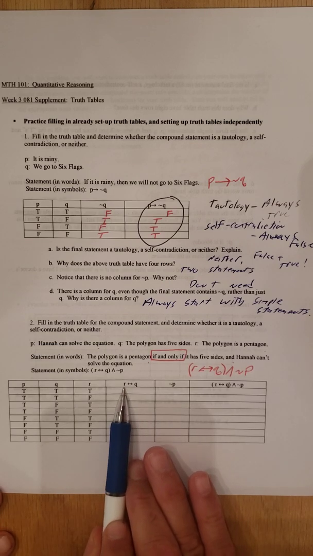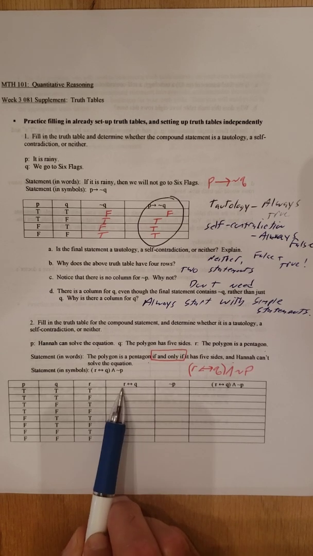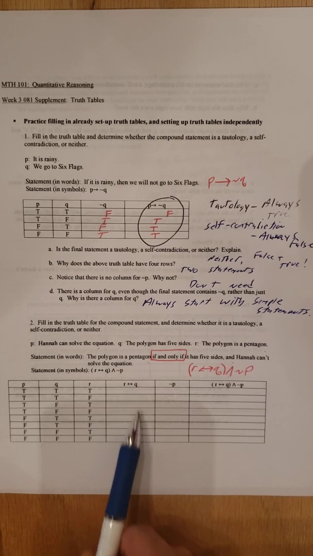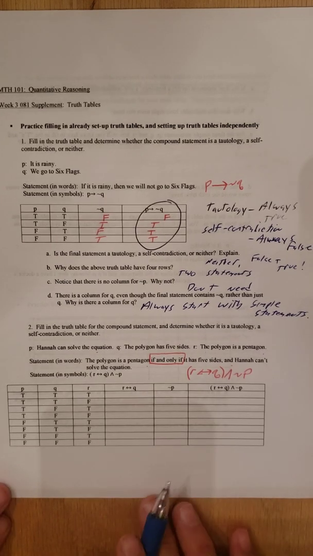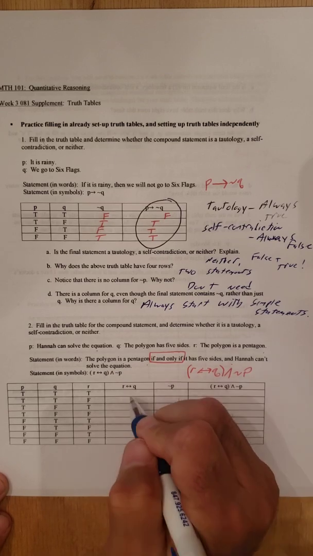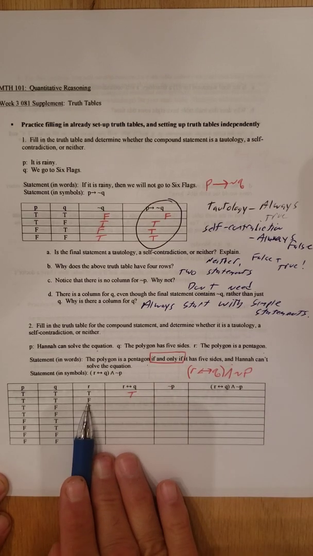So then I have a straightforward biconditional. R if and only if Q. The rule for this is they have to match. This says that if R is true, then Q must be true. But it also says if Q is true, then R must be true. So these need to match. The biconditional should be fairly straightforward in a truth table. In this first row, I have 2 trues. That's good. That's what I'm looking for. Here I have a true and a false.